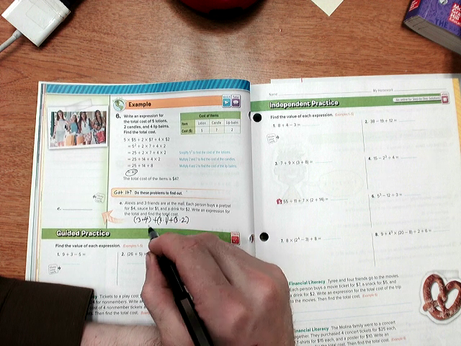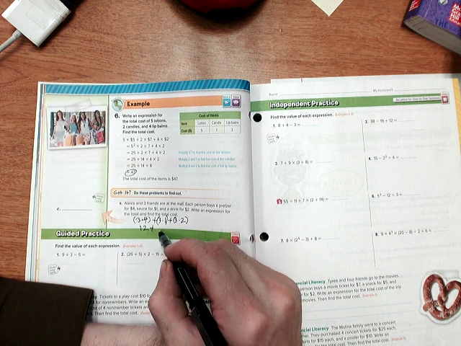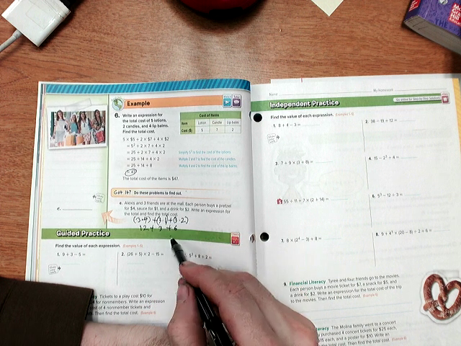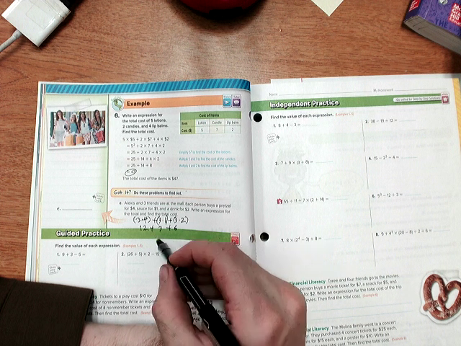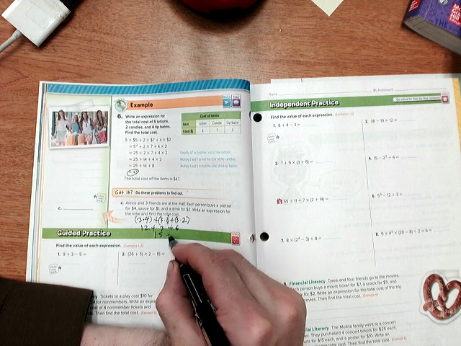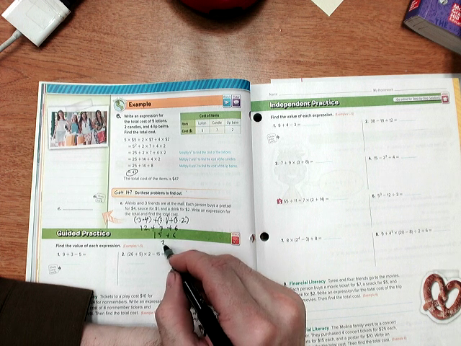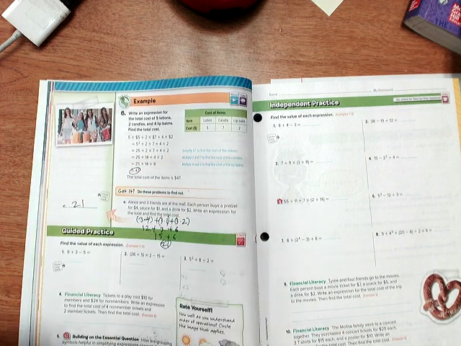So first we do this multiplication from left to right. 3 times 4 is 12, plus 3 times 1 is 3, plus 3 times 2 is 6. Now we do our addition. 12 plus 3 is 15, plus 6. 15 plus 6 is 21.